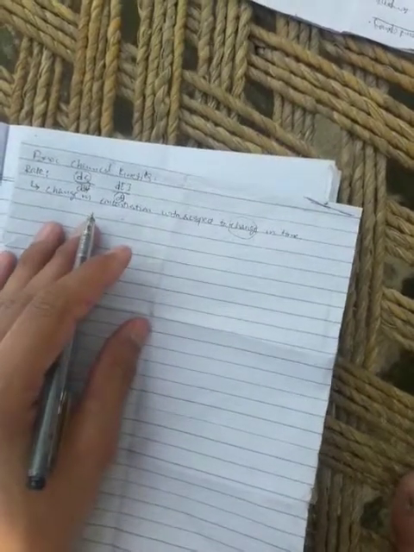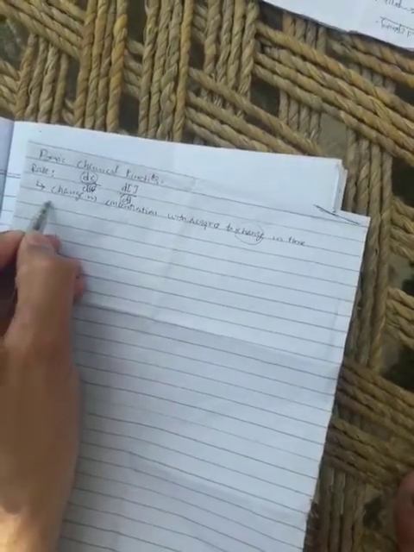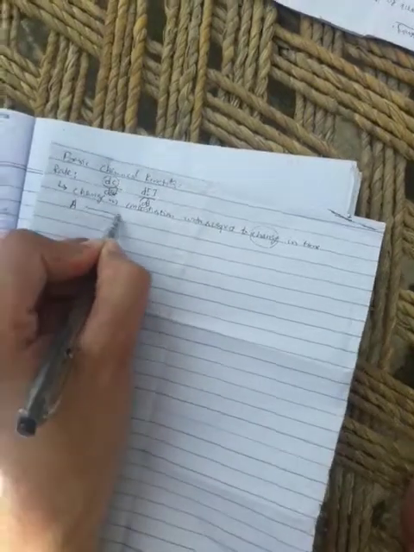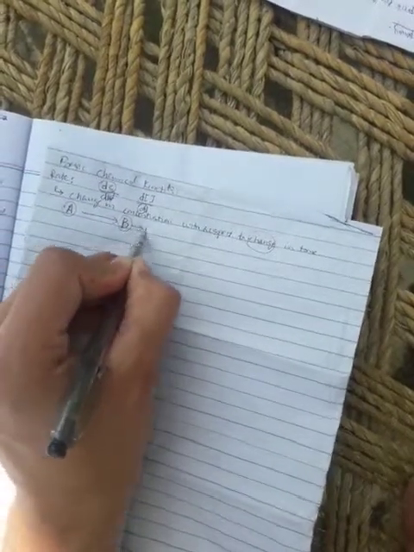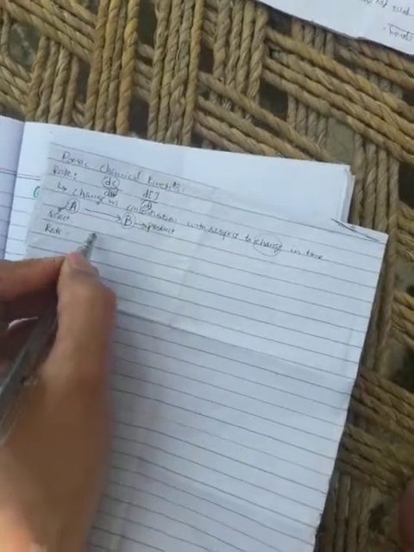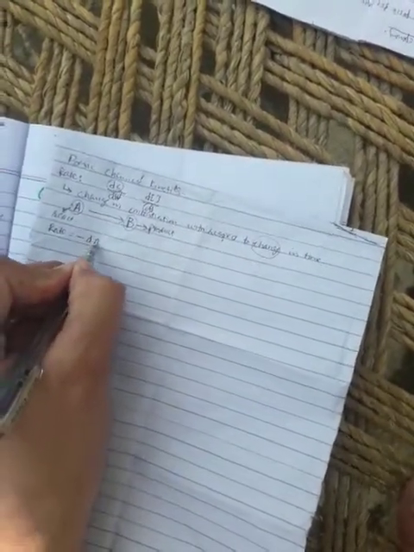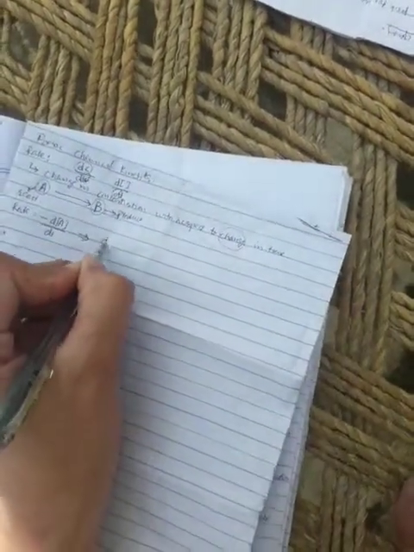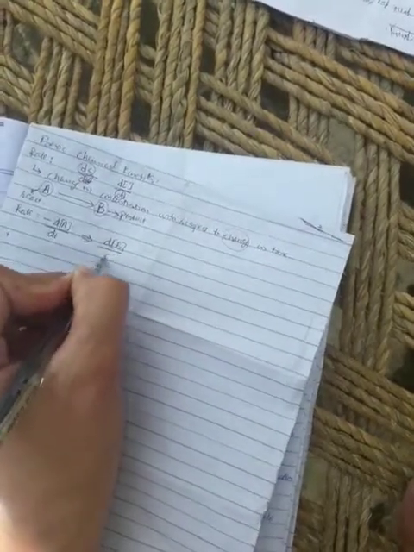Okay, let's write a rate equation. For example, we have a reaction A goes to B. Here the reactant is A and the product is B. We can write the rate expression in two ways: minus change in concentration of A with respect to change in time, and also as change in concentration of B with respect to change in time.